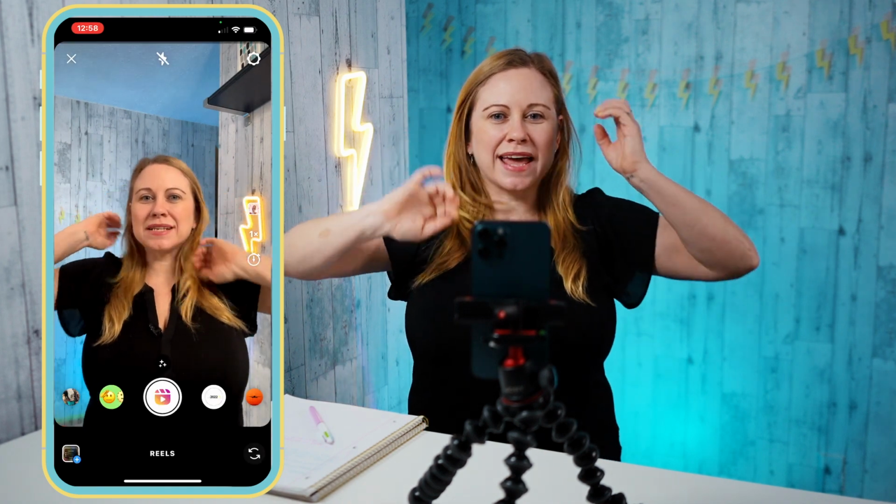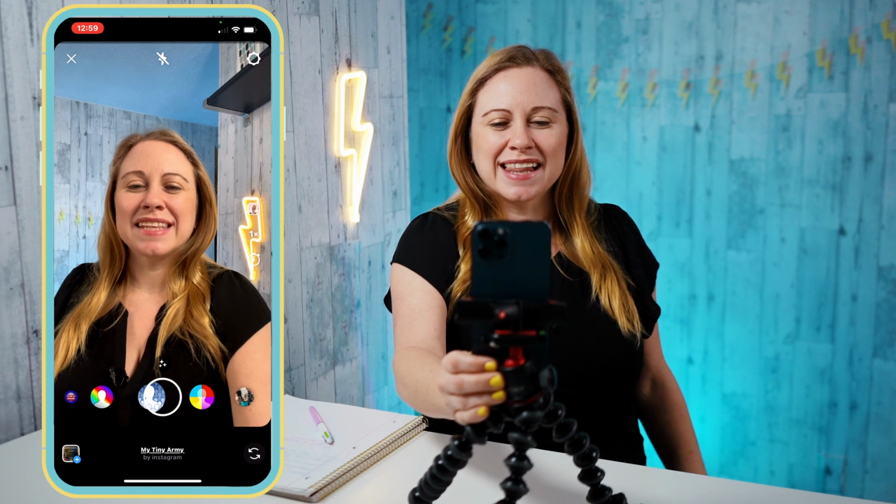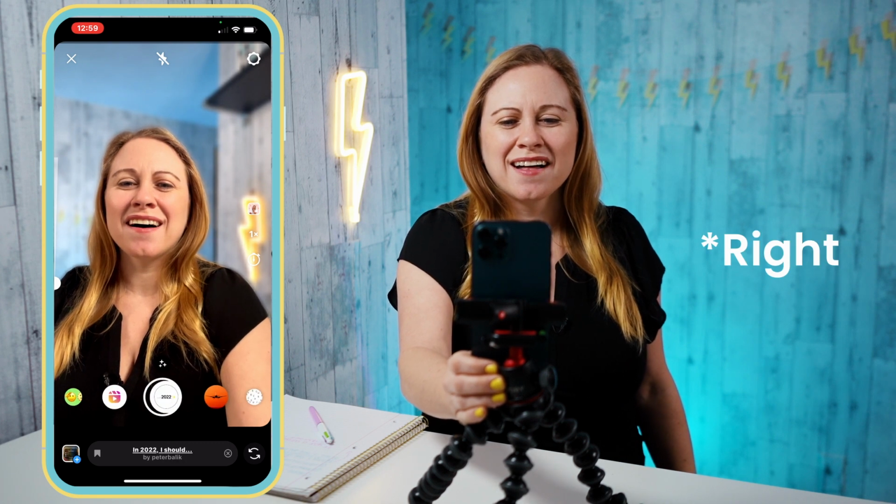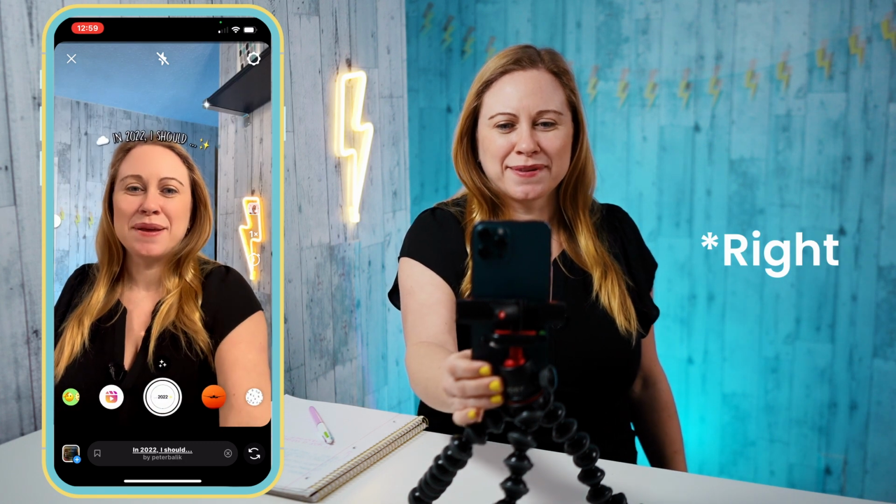So we did one take without any effects or anything. However, if I want to add an effect to it, I'm able to do that down here. So you can see I can scroll both ways. If I scroll to the left, these are all my saved effects. And then if I scroll to the right, these are all popular effects that people are using right now.